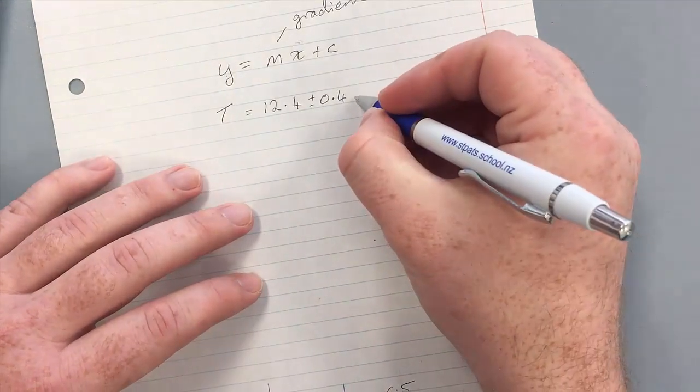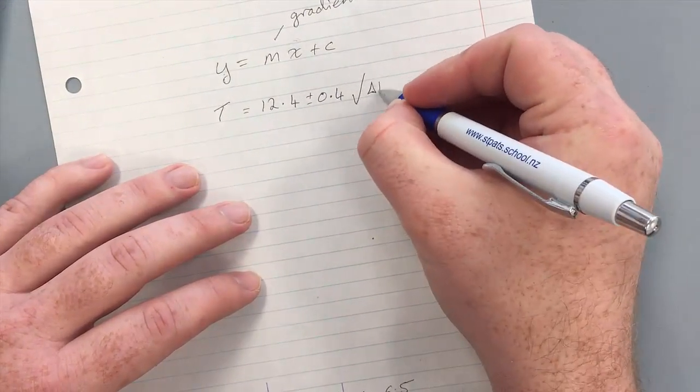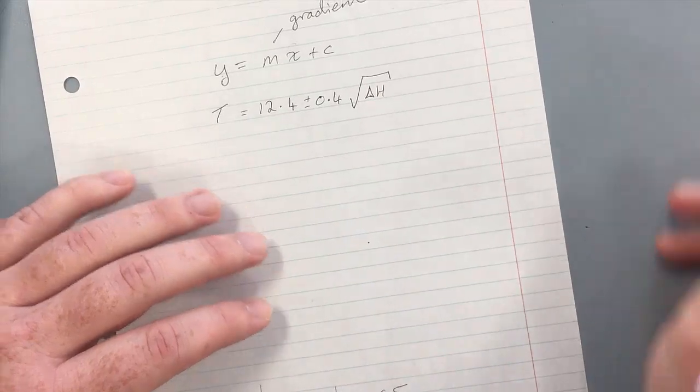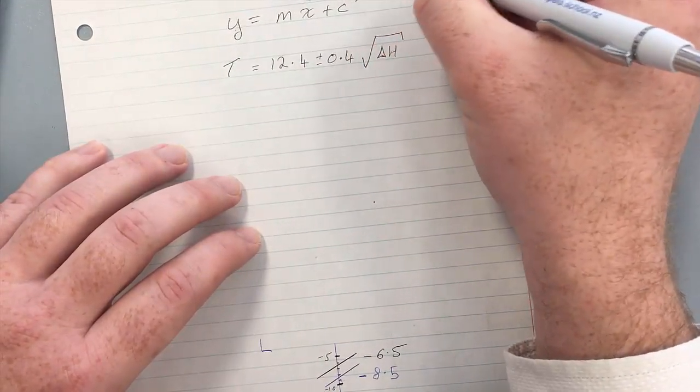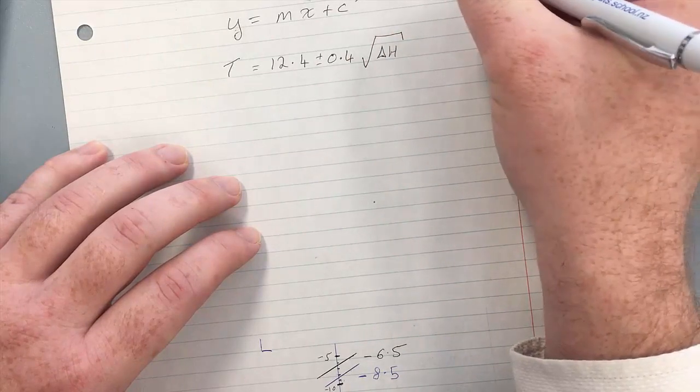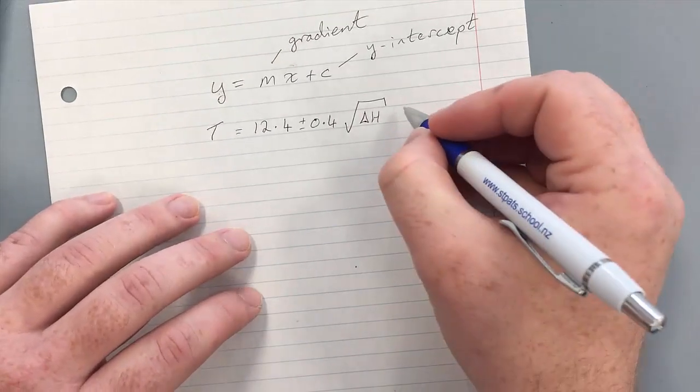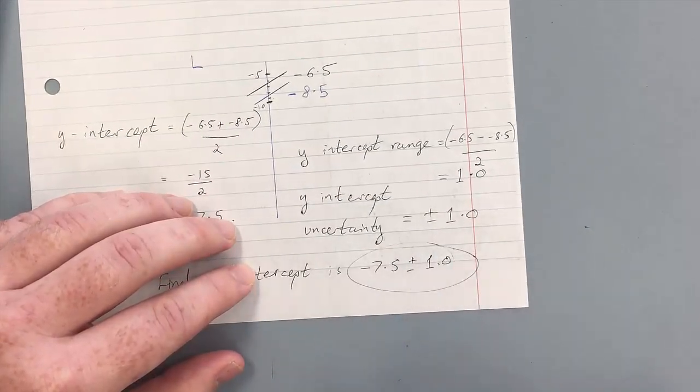So we write in here square root of the change in height, and then c is the y-intercept value, and so that is minus 7.5 plus or minus 1.0.